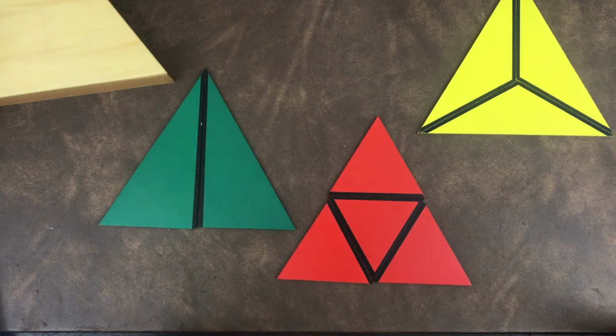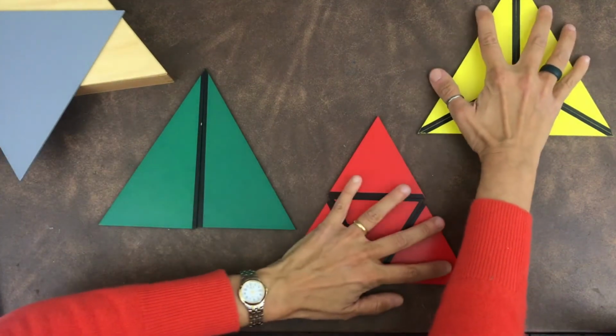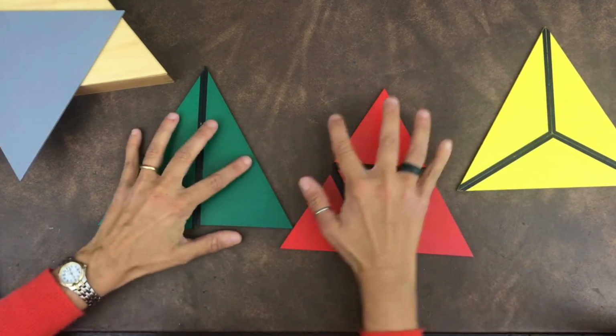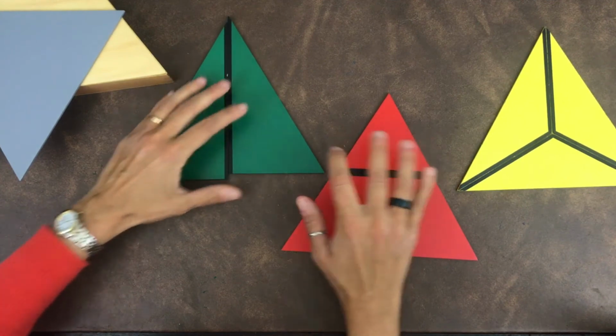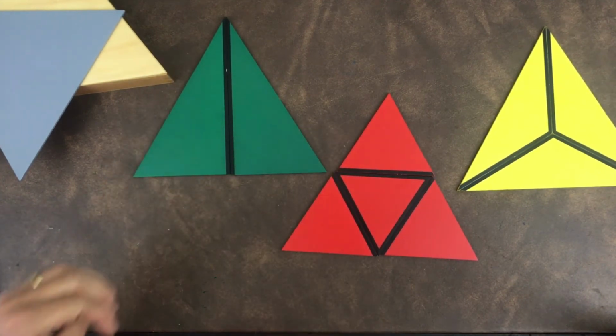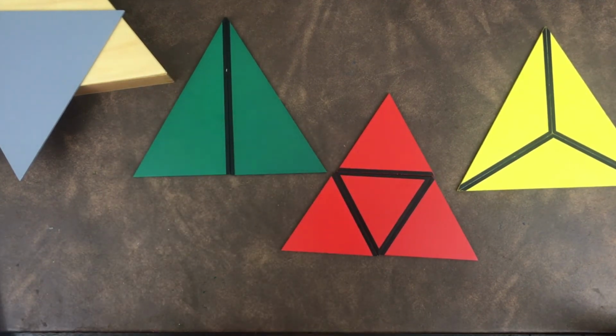So we've made 3 triangles out of different sized, smaller triangles. Don't forget to send me a picture of your constructive triangle box 3 shapes.